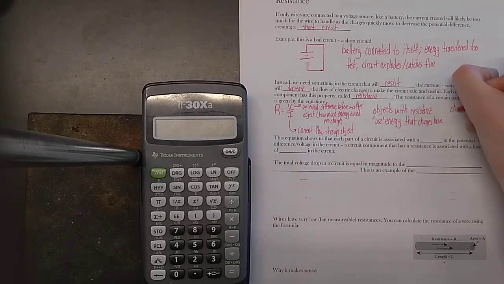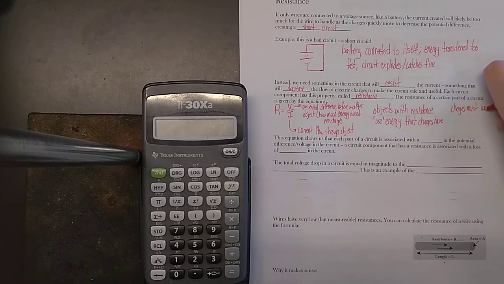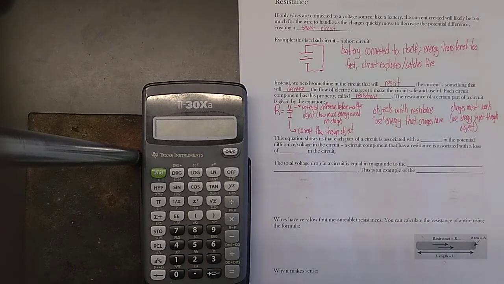Another way of thinking about it is that charges must work or use energy to get through the object, the piece of the circuit. Okay, think of a bottleneck on a roadway. Okay, it decreases the flow of cars that can go on the roadway. Like if one lane is shut down, and basically those cars have to work to get through. They give off some energy as they're going through.